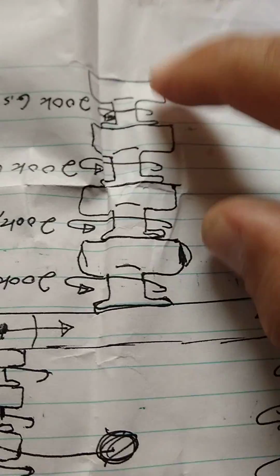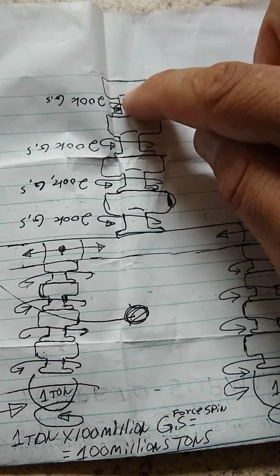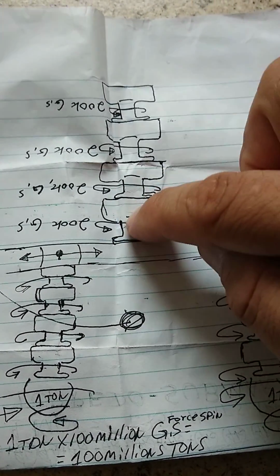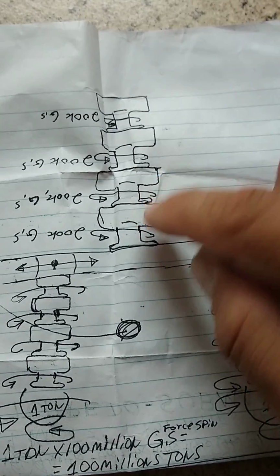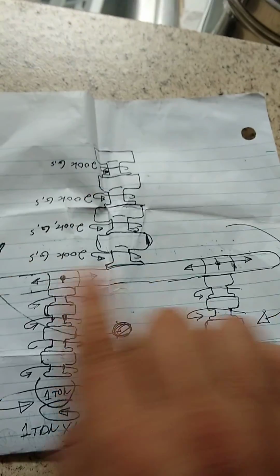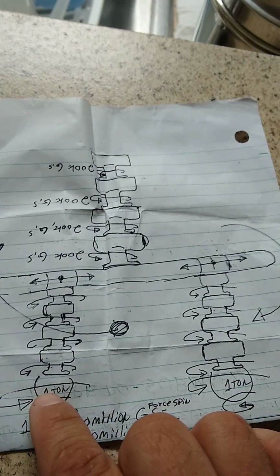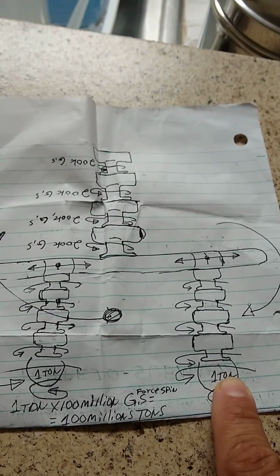Okay, simple. This is the same thing as I showed you guys before. That's the actual mechanism. The engines are on top of the other one, several thousand or several million, it doesn't matter how many. The more the merrier, the faster it will spin. The whole bar was spinning in that direction, and because these are individual motors, you get this 1 ton to 100 million tons, and this 1 ton to 100 million tons.